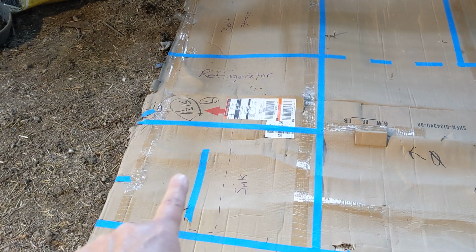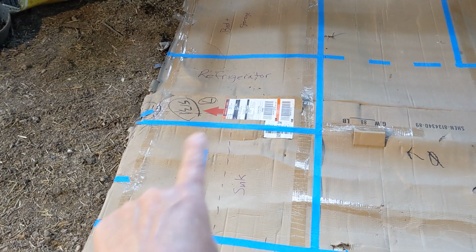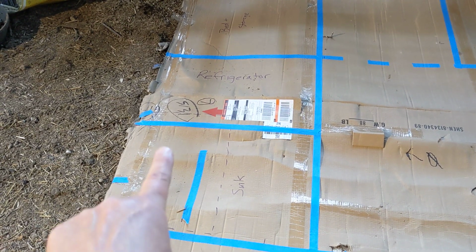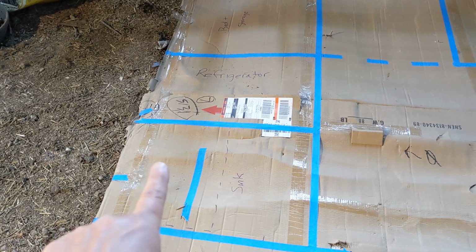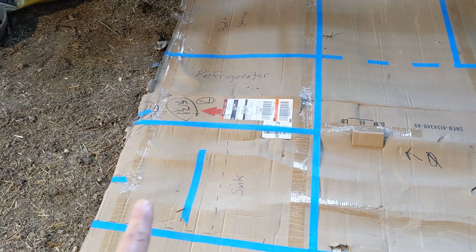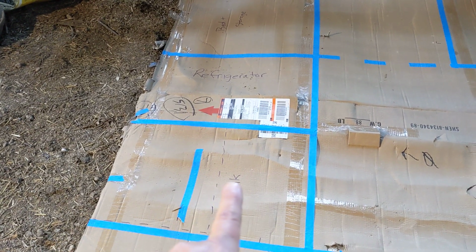Behind that, I would put my little water spigot off to the side probably, and then I would have an area I could put like a dish rack, where I could store my dishes and things, and I could even have a little cabinet up above. So that's what I was thinking with the sink.